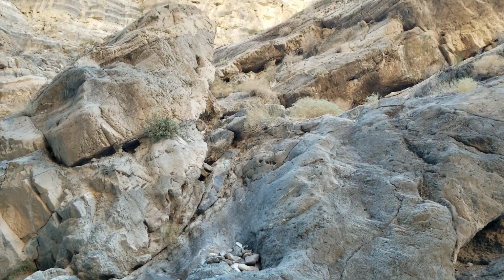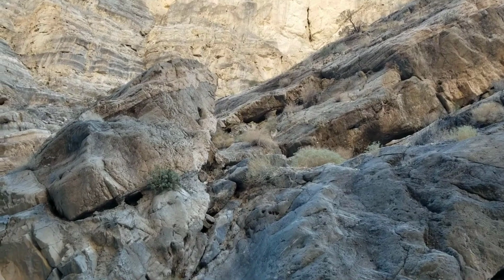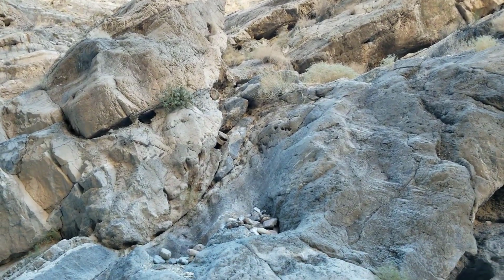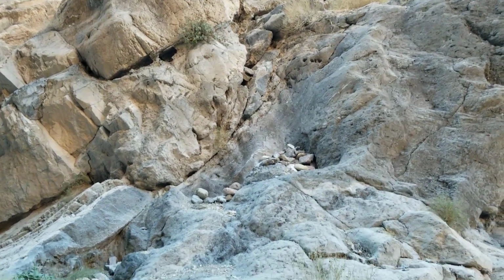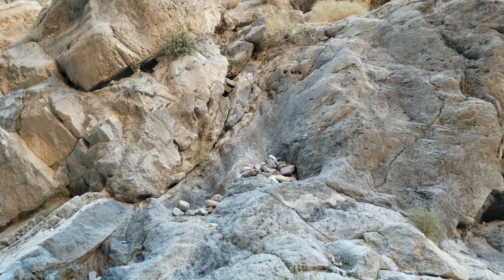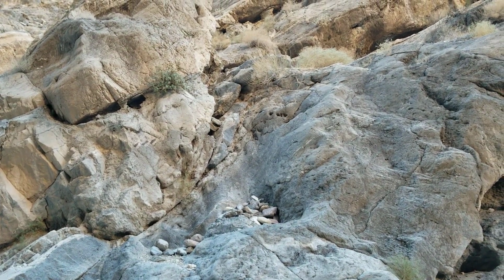We'll come back at some time with a climber who will guide us up this little crack. But yeah, I think this is it. Yeah, it doesn't look impossible, but wow.